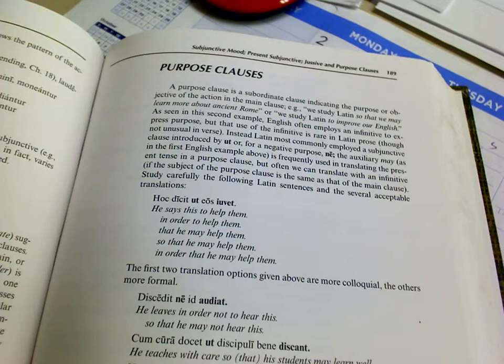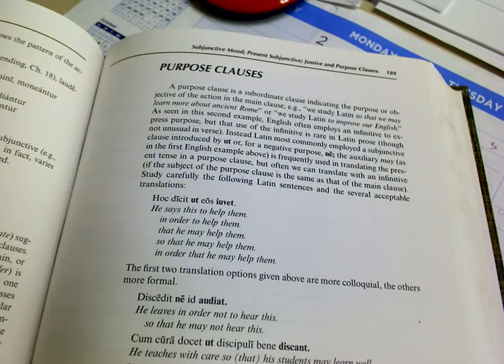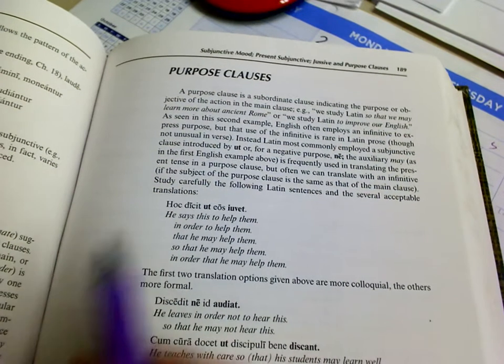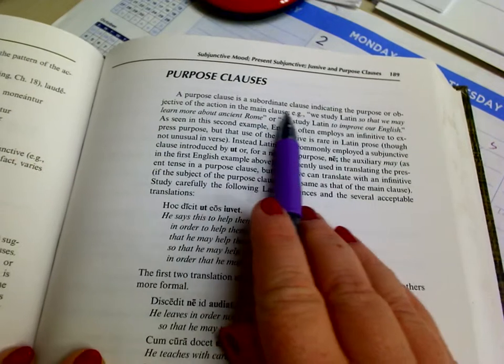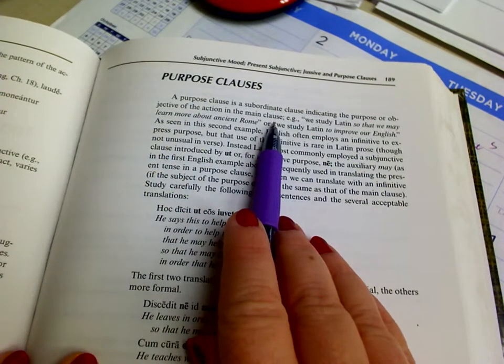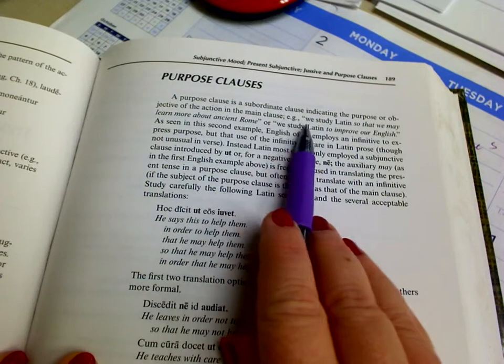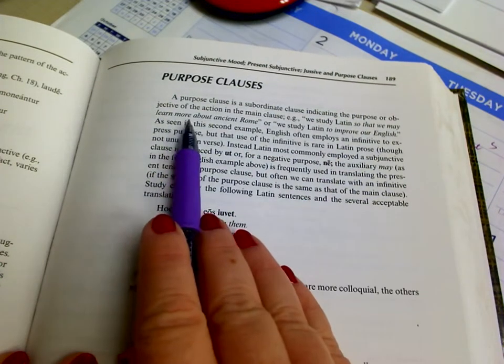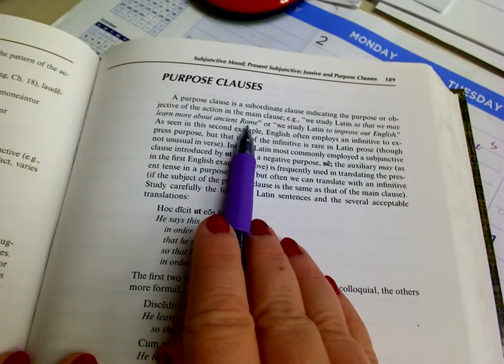That means there's a main sentence and the actions are going on and you would use the indicative. But in the subordinate clause, you would use the subjunctive, or at least that's what I'm telling you for now. So anyway, purpose clauses: there's a subordinate clause indicating the purpose or object of the action in the main clause. So here's an example. We study Latin so that we may learn more about the ancient Roman world.